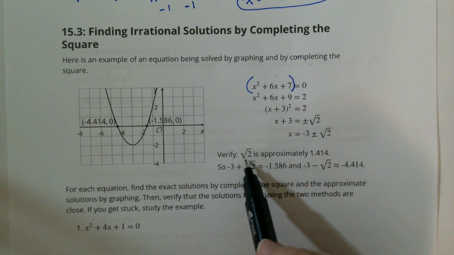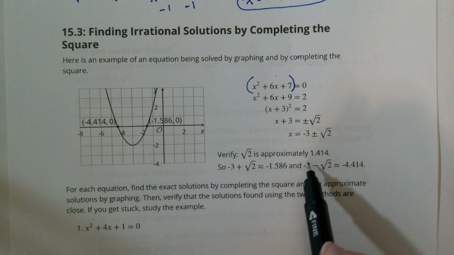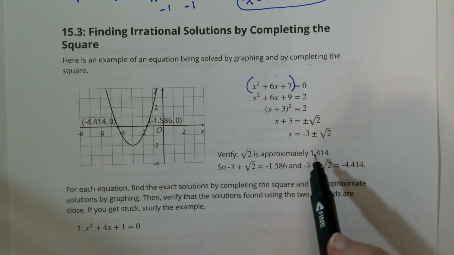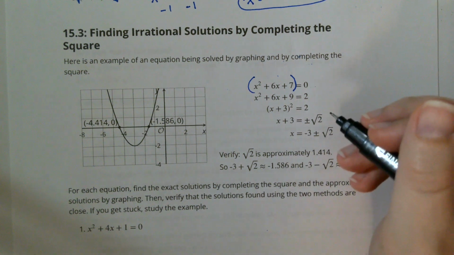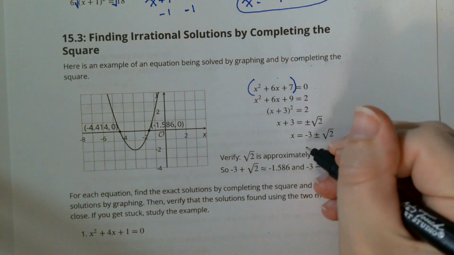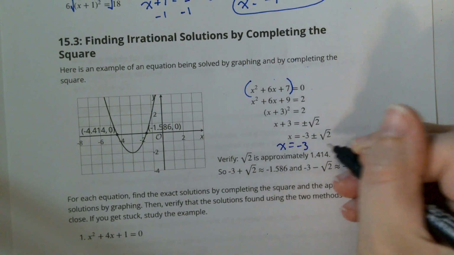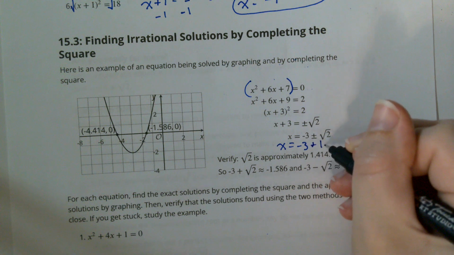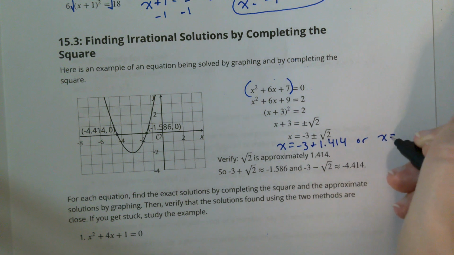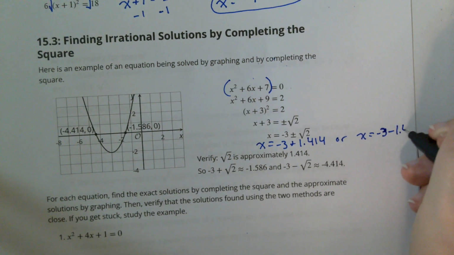So we can verify that the square root of 2 is approximately 1.414. And remember, this is approximate, it's not exact, but this is basically saying that x equals negative 3 plus 1.414, or x equals negative 3 minus 1.414.